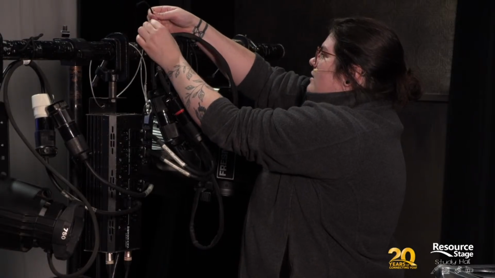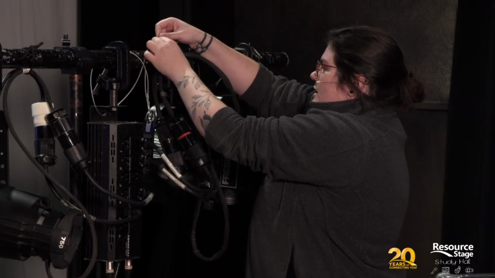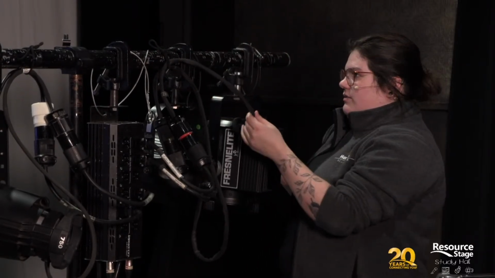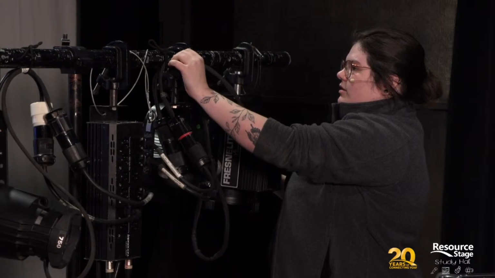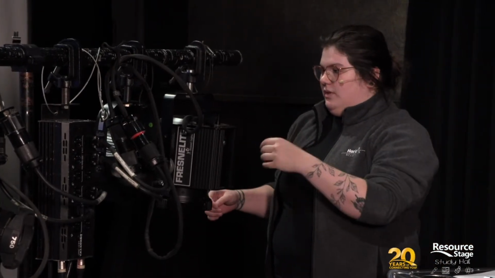If you just tie it to the pipe like that, if you do get some kind of strain on this cable now, it's going to pull here, it's not going to pull here. Just a little tip to keep things clean as well.